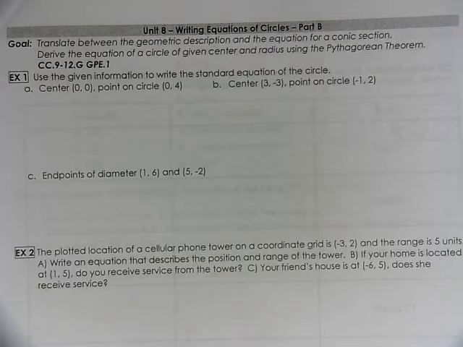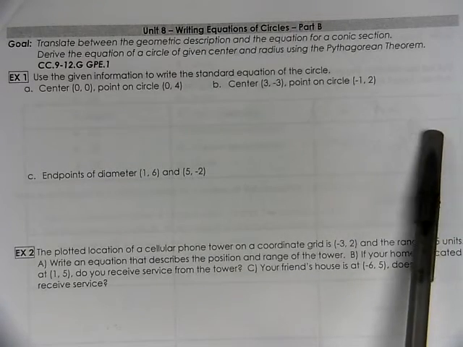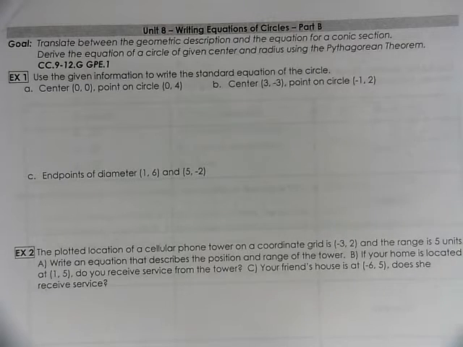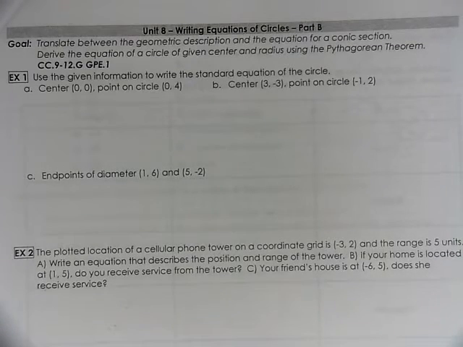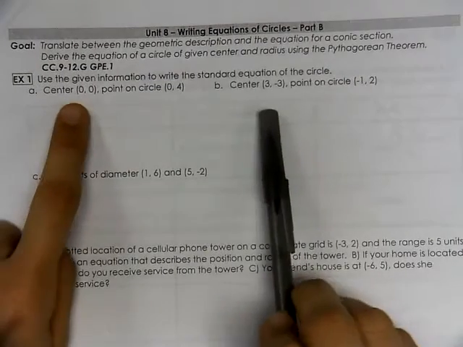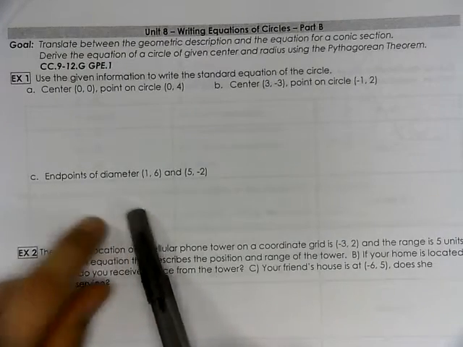Just like in algebra, do they always give you the slope and the y-intercept of a line? No. Sometimes they give you 2 points and they say find the equation. Sometimes they give you the slope and 1 point. So this is kind of the same thing. But as long as you're given the center, the first two problems are not as bad as the last one. The last one's the hardest.